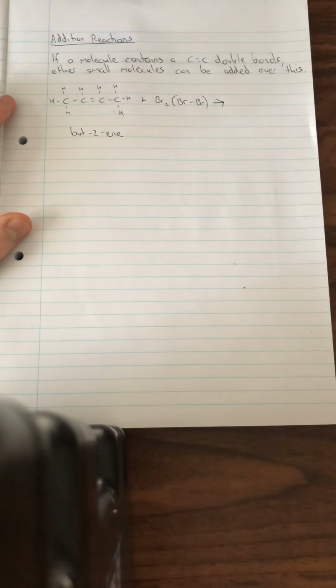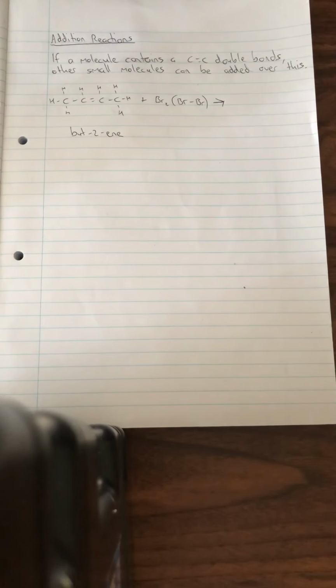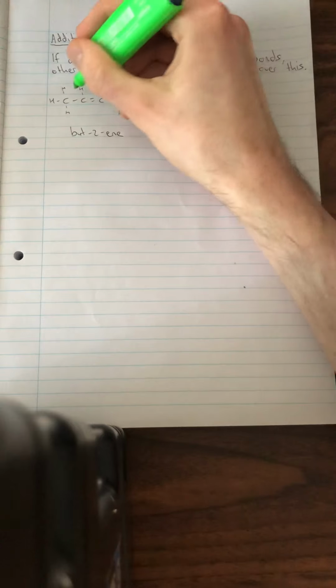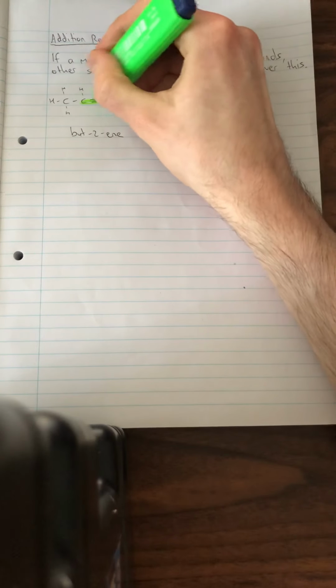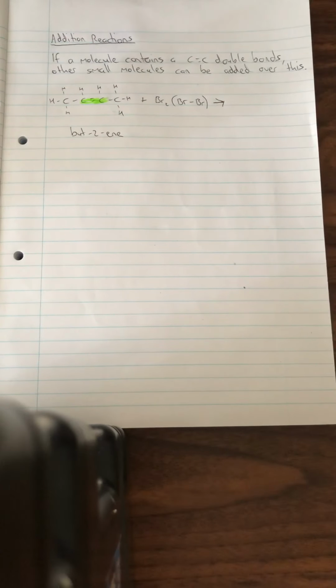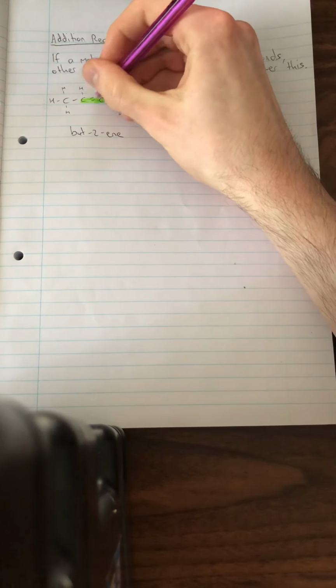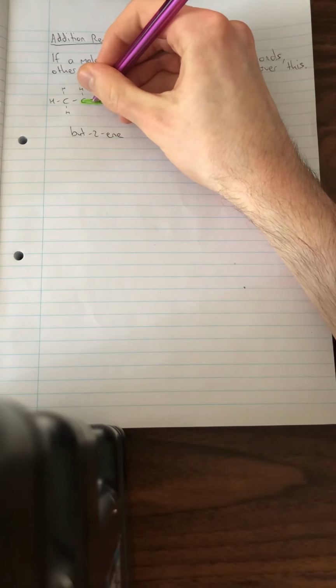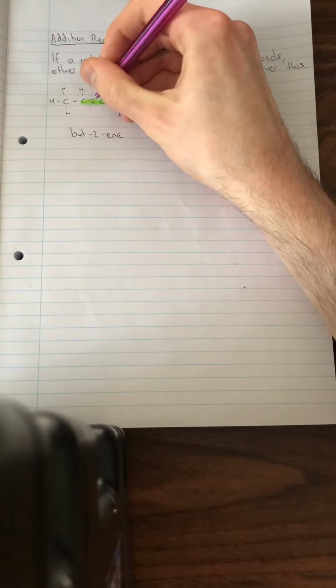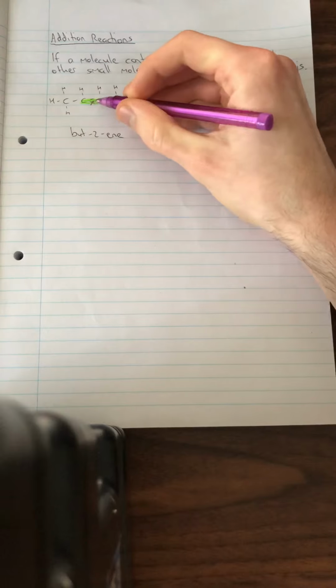Okay, now what happens, and this is a cool part, okay, we've got that carbon to carbon double bond there, is that the carbon to carbon double bond breaks. Okay, so it breaks up, just one of them.